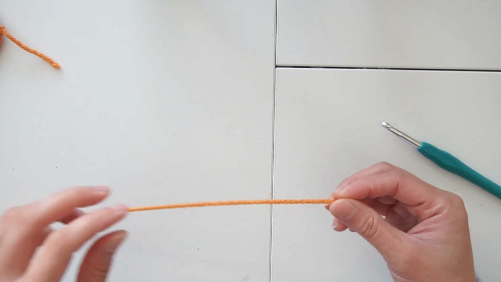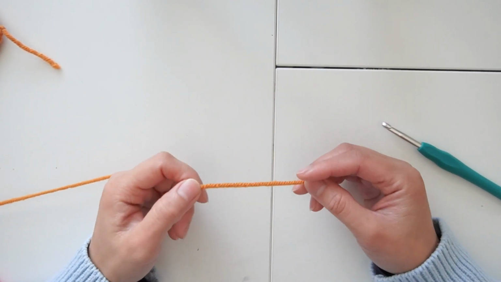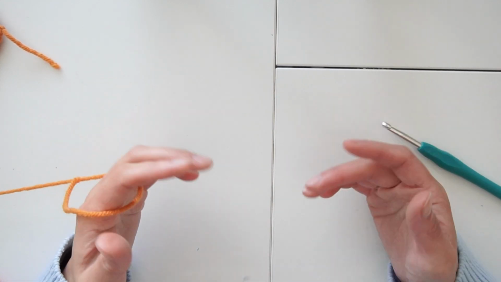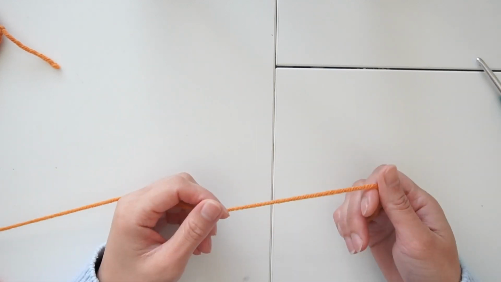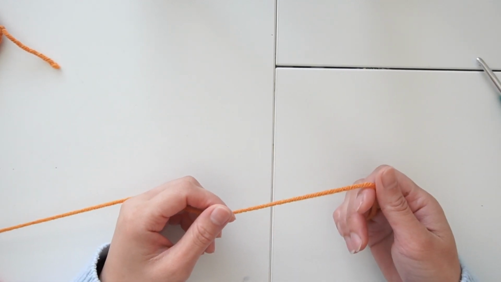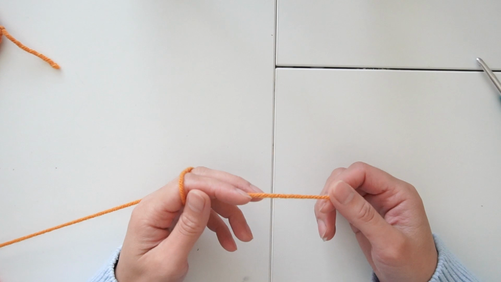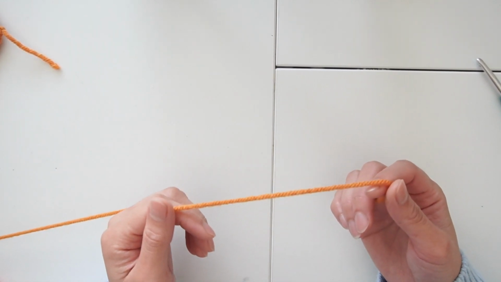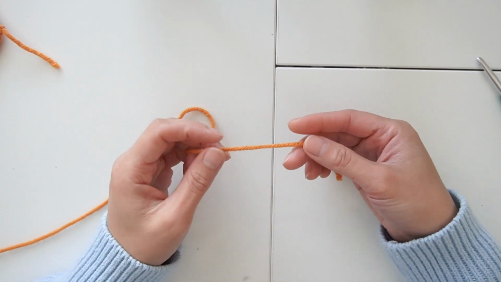Last but not least, let's talk about the magic circle. So the magic circle is very commonly used when you start a 3D project. So say you are making a crochet animal. It's such an intimidating concept because a lot of the tutorials on YouTube will show you this wrap around the fingers and pull through. If you are an absolute beginner, it's very confusing to understand. This is how I understand it, and this is how I make my magic circle.